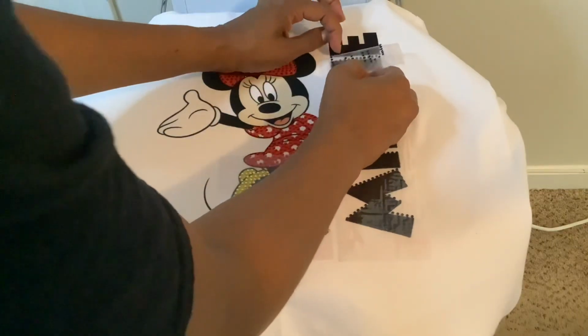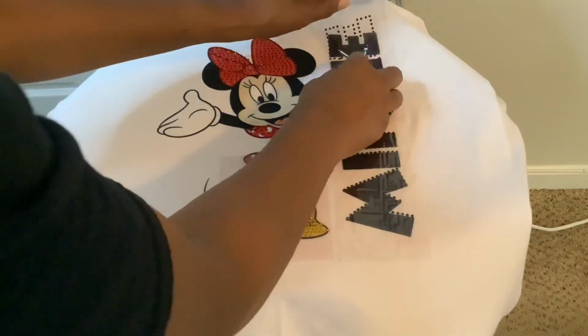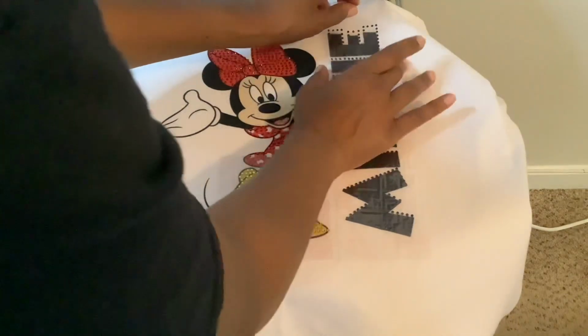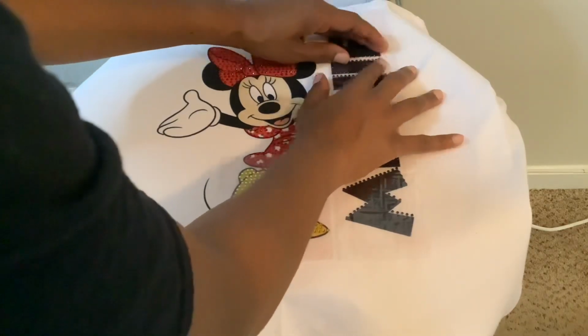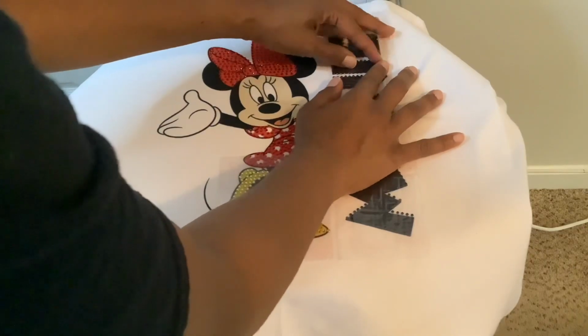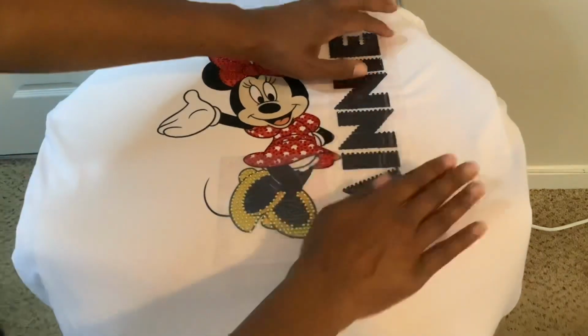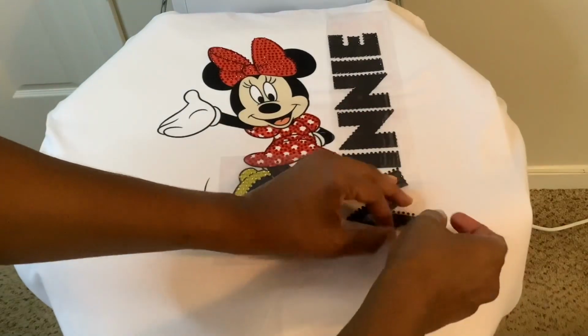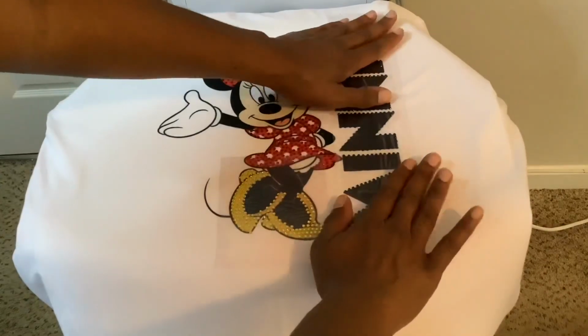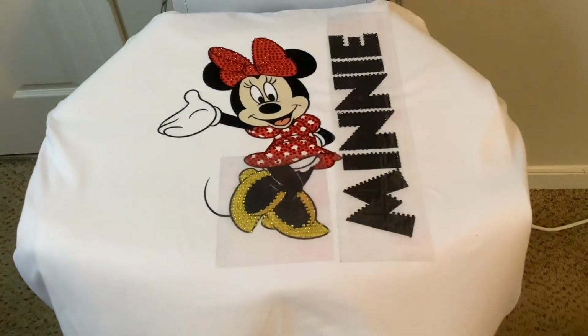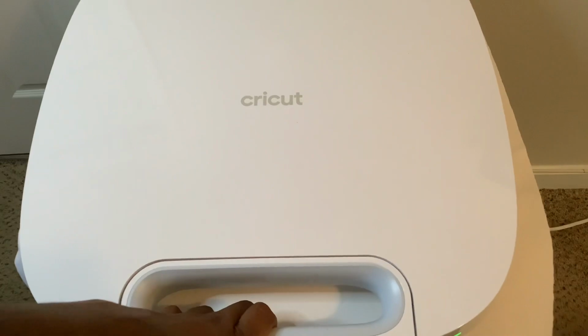I touched the rhinestone. Gotta be careful. Okay, that's good for me. It's my shirt, so I'm trying not to be anal and make it perfect. So again, we're going to press this layer for 10 seconds.